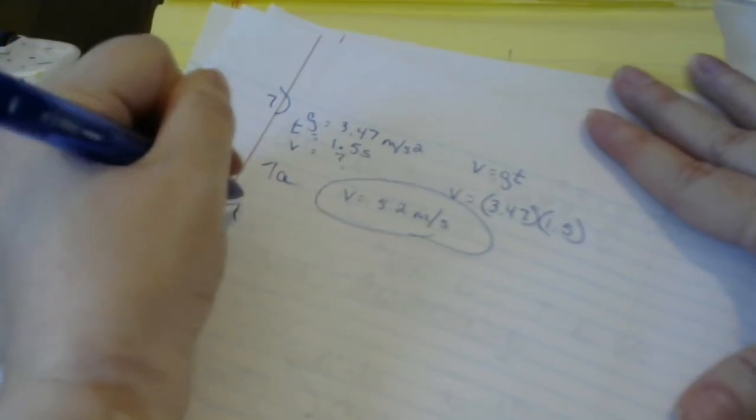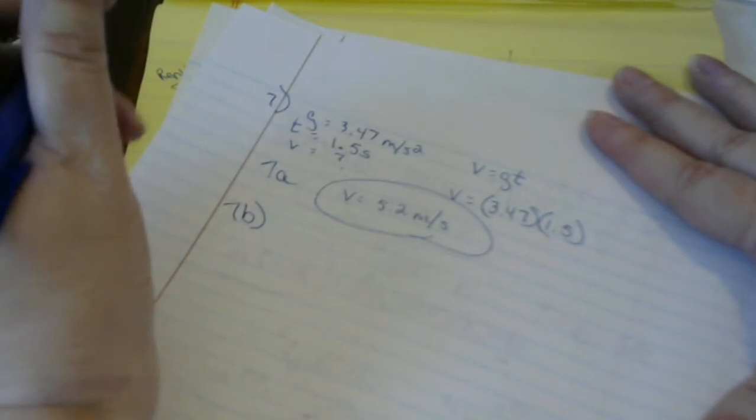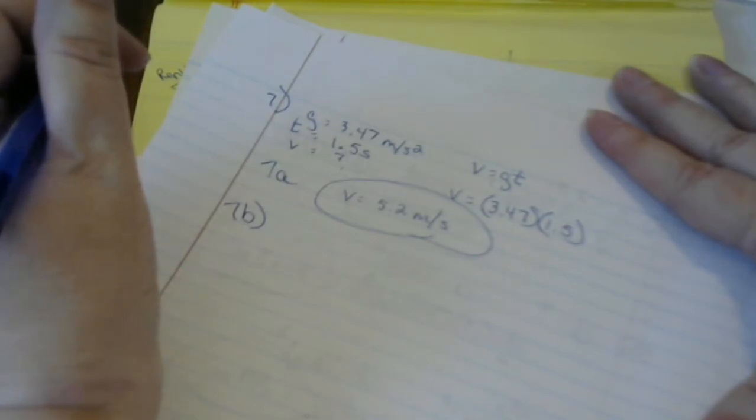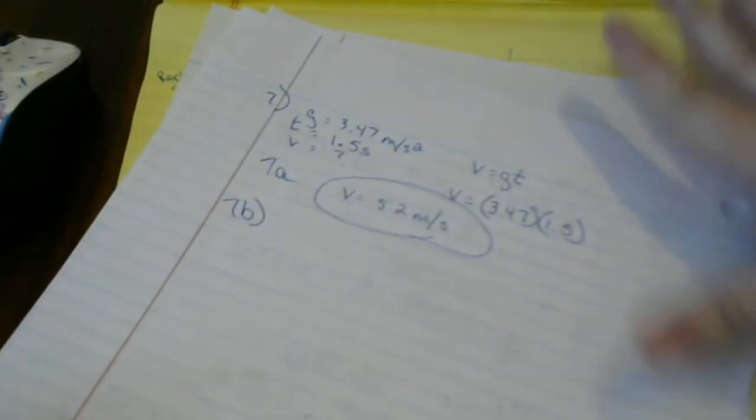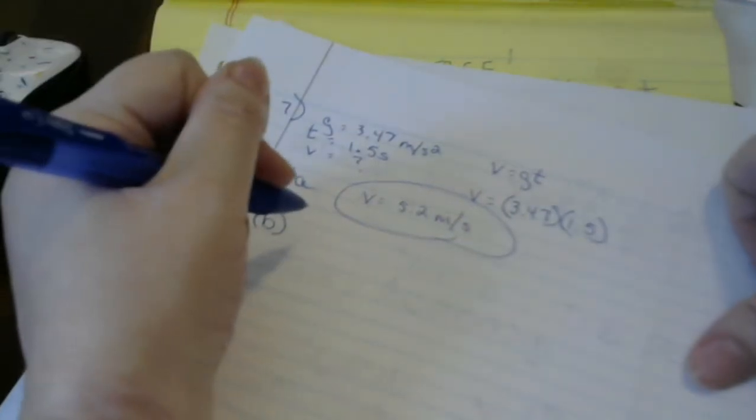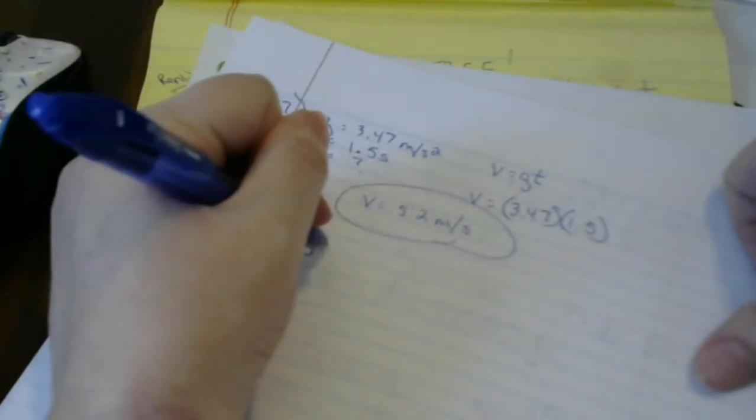And 7B is asking how fast would it be falling on Earth? Okay. So you've got on Earth, gravity is 9.8 meters per second squared.